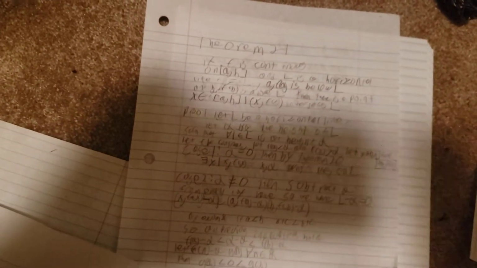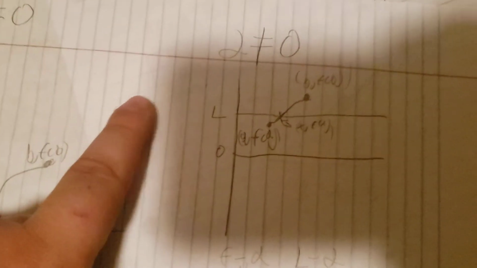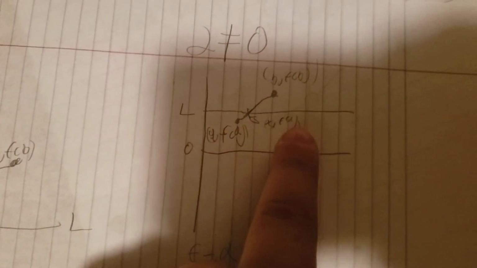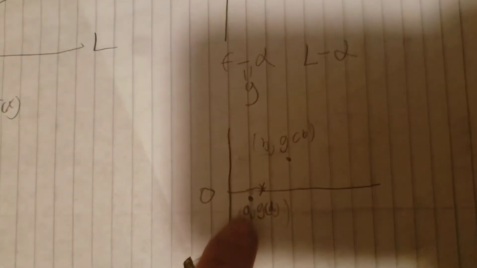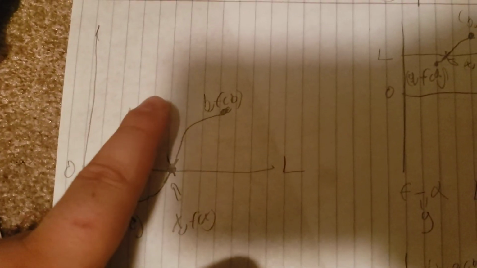So there's that. Here's the picture for case 2, where we have this function at alpha not equal to 0 at L, and that's (a, f(a)), (b, f(b)), and that's (x, f(x)). And that's the function without a line, basically saying we're going to have it mapped to g, and it's basically going to be the same thing as this. Then we're just adding it to get it back up to the L value.